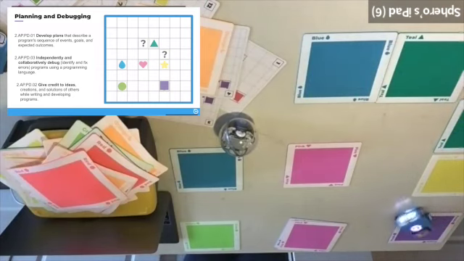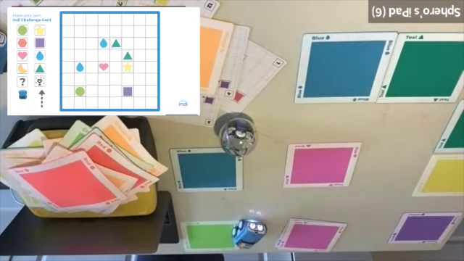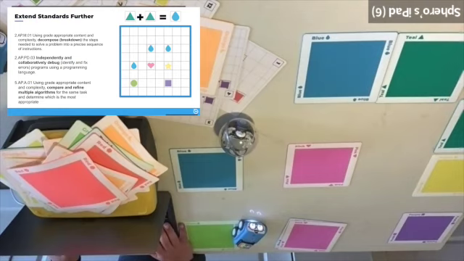Cool. So we've completed the challenge card. That's what it looks like. And we've addressed quite a few computer science standards that are listed in Wyoming's computer science standard list. And we've been able to successfully complete this as well. And one of the ways that we can extend these standards even further is, again, through decomposition.